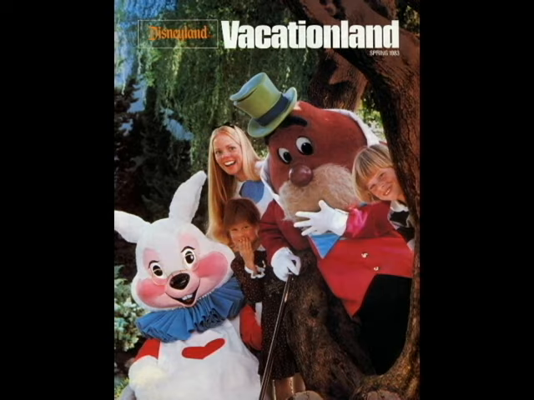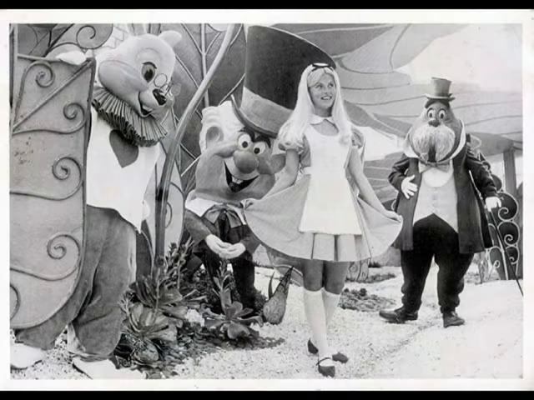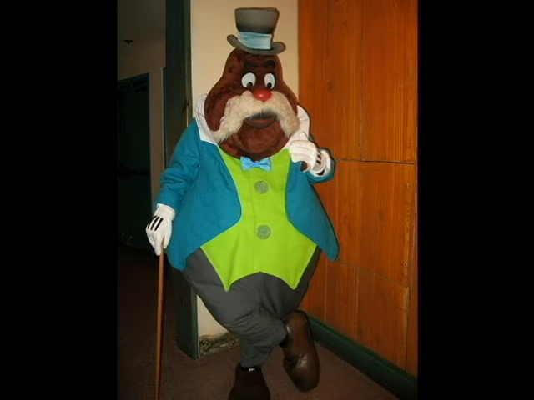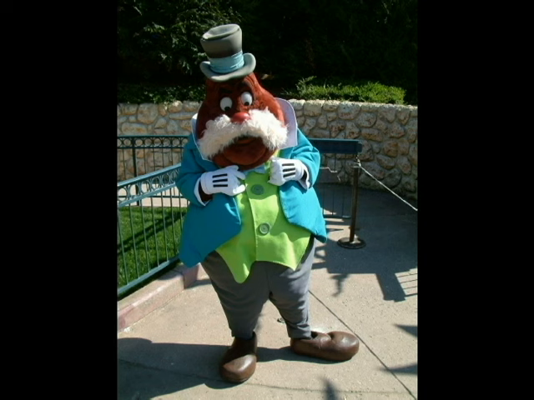Although the Carpenter, as far as I know, has never been a meetable character, the Walrus was actually out pretty frequently around the 70s. He can be seen with the other Wonderland characters in many promotional photos and postcards. Although his costume has been updated since then, his appearances have generally become more sparse.